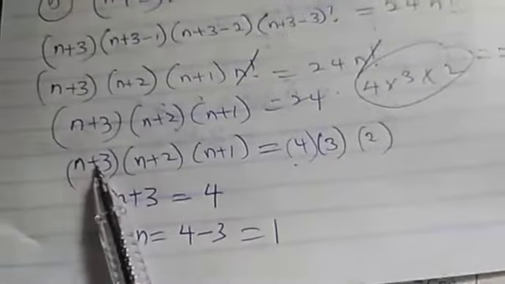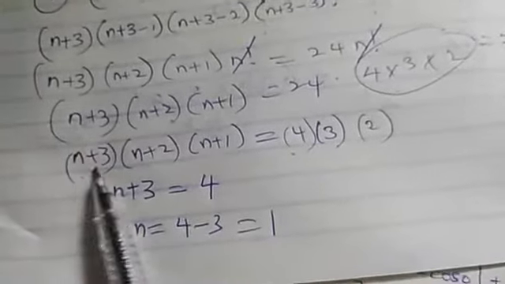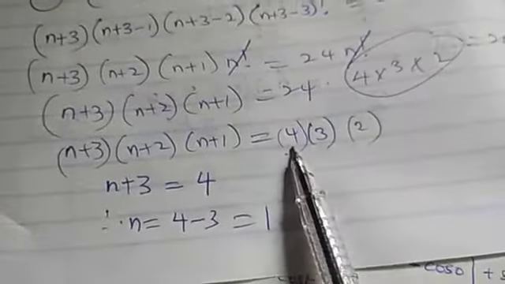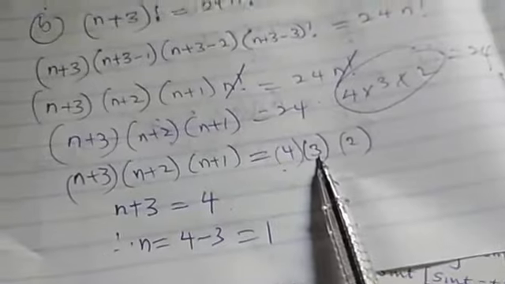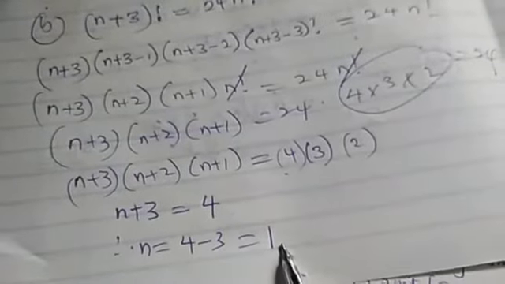So if you have written it like this, just like what we did before, just pick the first one alone. The first one is n plus 3. Just equate it to 4. n plus 3 is equal to 4. So if you make n the subject of the formula, n will be equal to 4 minus 3, which is 1. In that case, our n is equal to 1. Also, if it is the second one you want to pick, just say that n plus 2 is equal to 3. You will see that n is still equal to 1. So that solves our question.